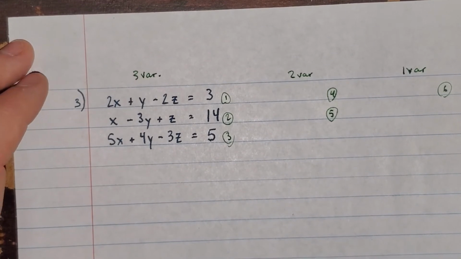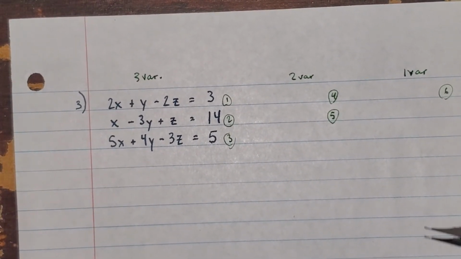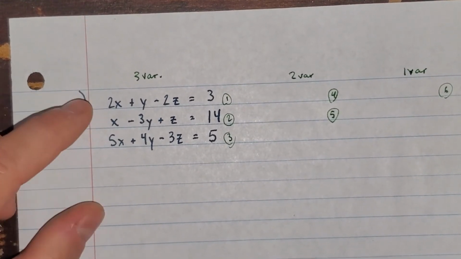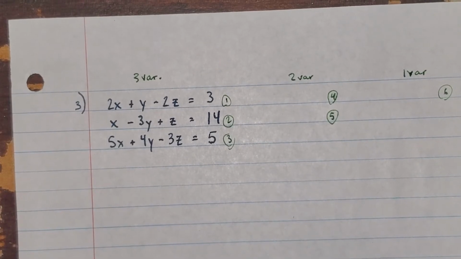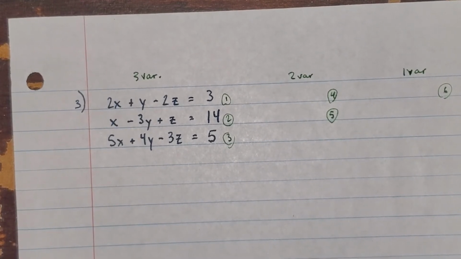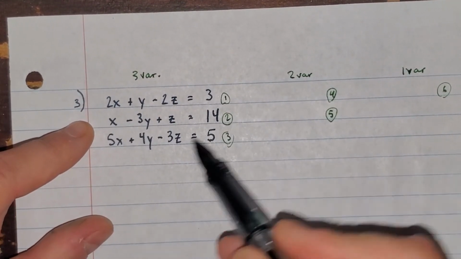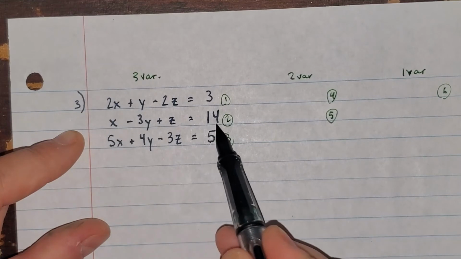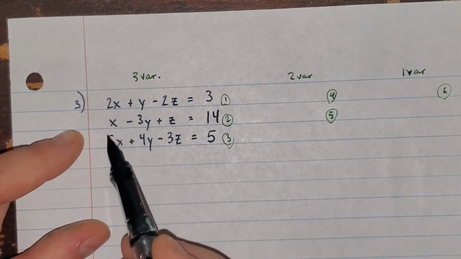Doesn't matter which one. So you can say, well, I want to get rid of z, or I want to get rid of y, or I want to get rid of x. It absolutely doesn't matter. So in this case, I'm just going to, for fun, get rid of x, okay? I'm going to get rid of x. So here goes. I'm going to take equation 1 and 2, and I'm going to take this second equation here, and I'm going to multiply it by negative 2. And that way these will be equal but opposite.